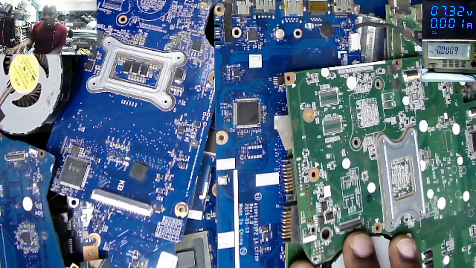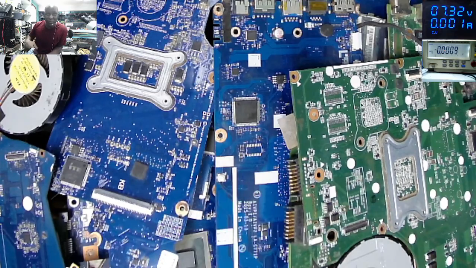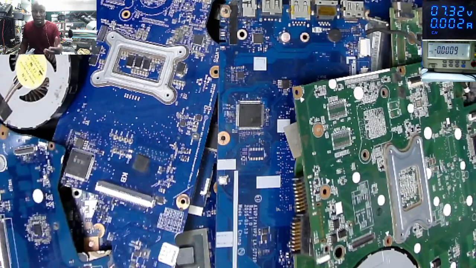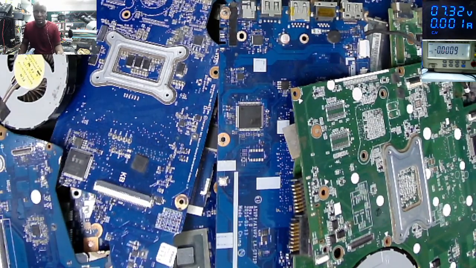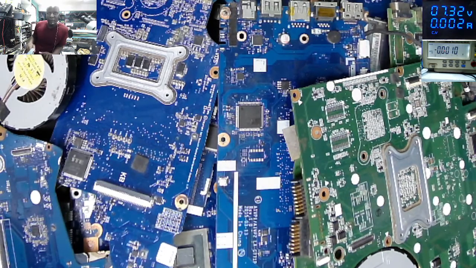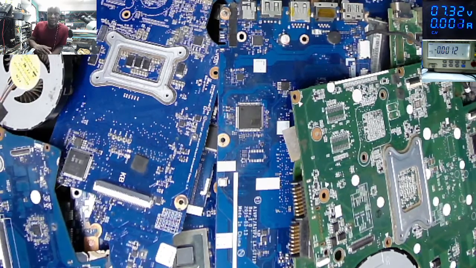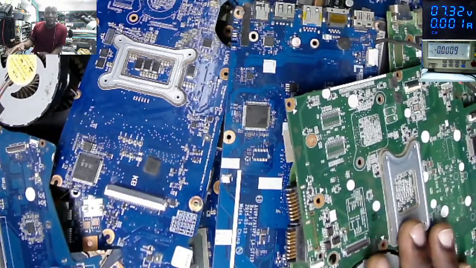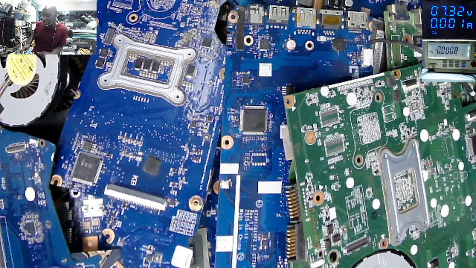Maybe this time, those who didn't understand the previous video will, by the end of this video, be able to diagnose dead laptop motherboards and check different things on them, to know this is a BIOS chip, this is a MOSFET, and to differentiate various kinds of faults. If the motherboard is behaving that way, it must be BIOS. This is a power issue. Also such kinds of things.